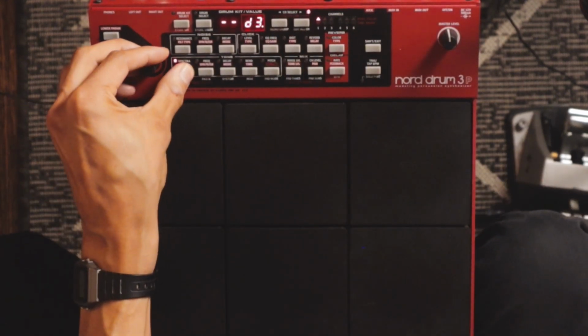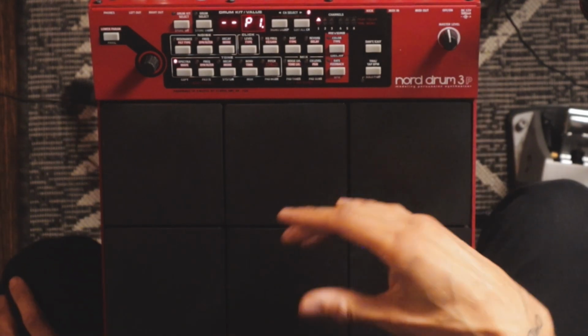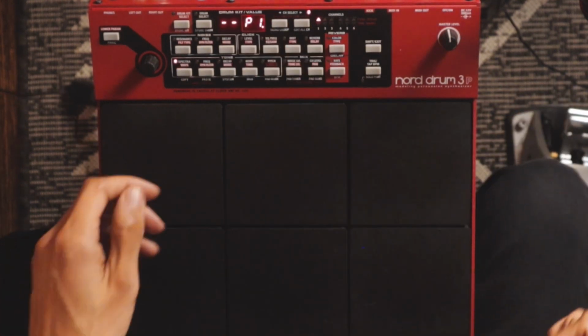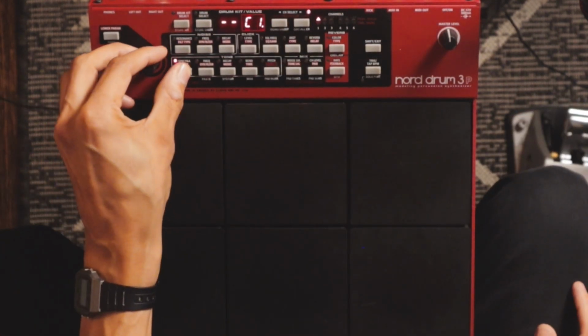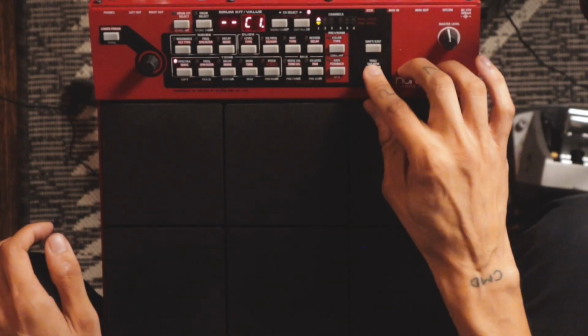If we keep on moving up, we have P, which is resonance modeling of tuned percussion. So basically what that is, things like marimbas and vibraphones and that kind of stuff. I normally don't really mess with this because I'm not a vibraphone person. C is for cymbals, and we have a couple different types in here.